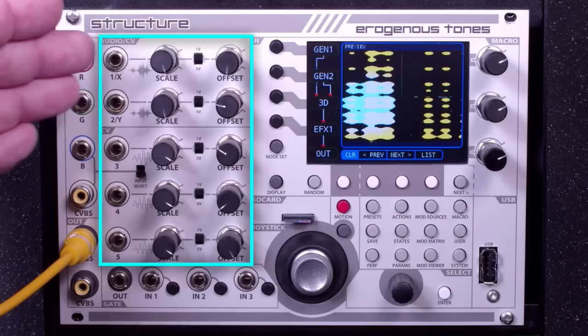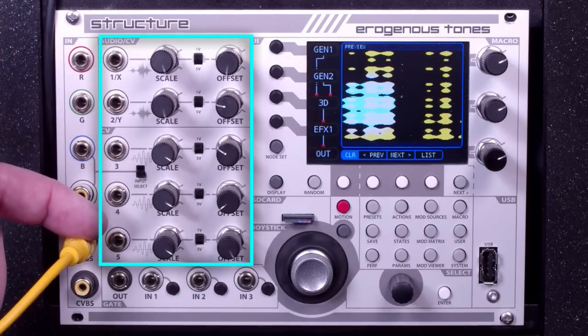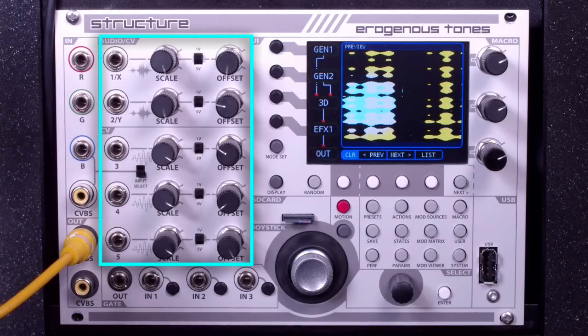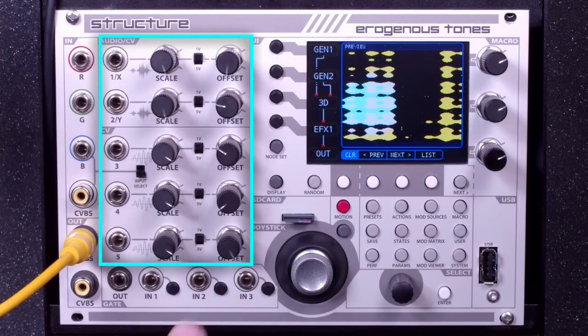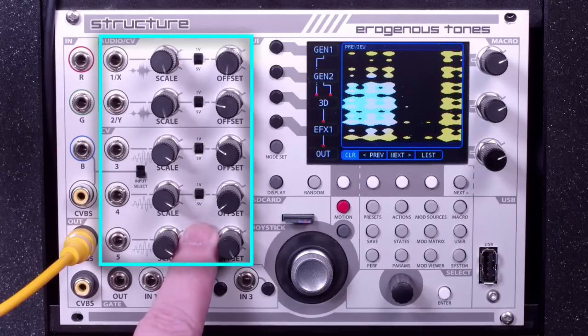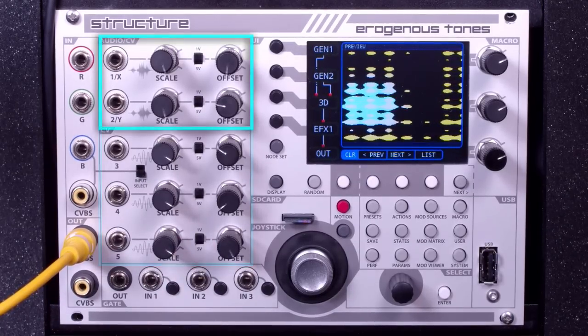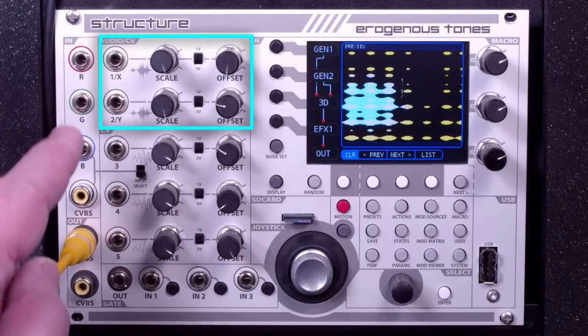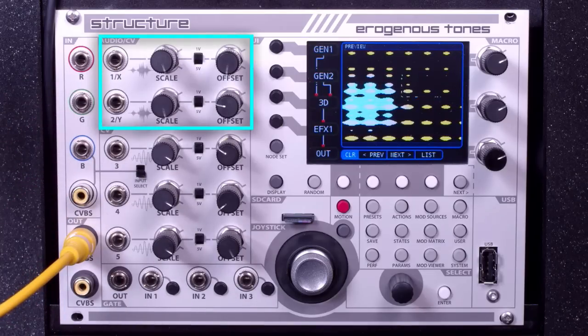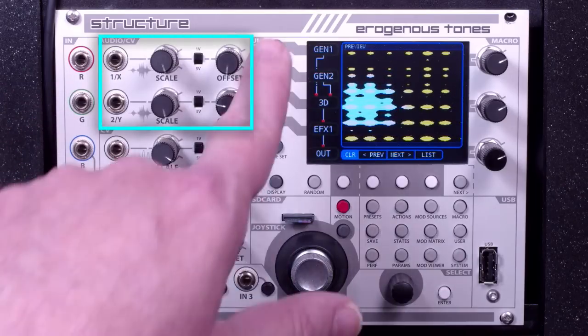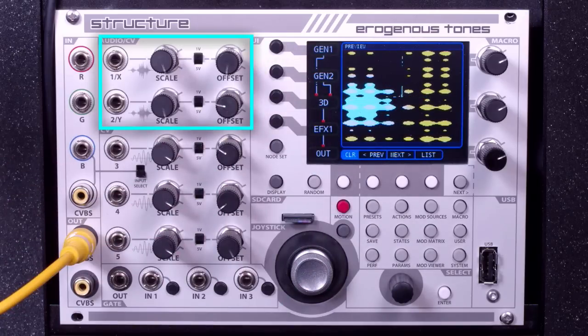Next to the video in-out, we have the 5 CV inputs with scale and offset adjustable values. It can either be 1 volt LZX standard, or if the slider is down, they can be 5 volt eurorack standard. Also, I will note that the first 2 CVs, 1X and 2Y, can also be used for audio effect manipulation, depending on which node is listed in the node set.